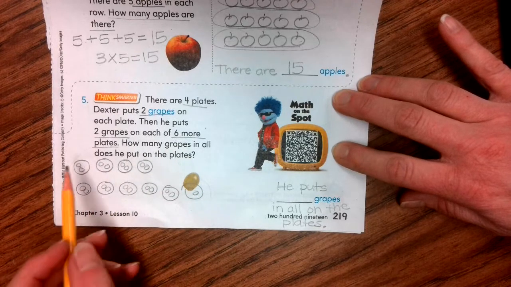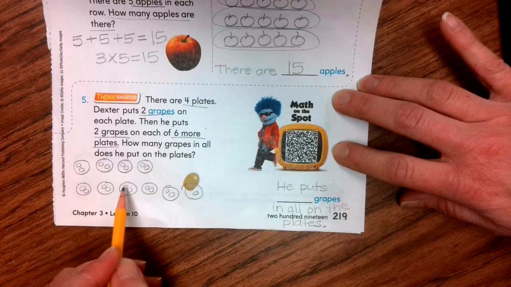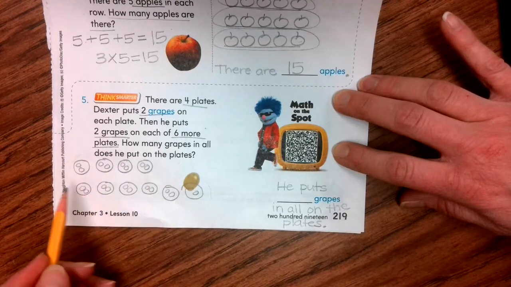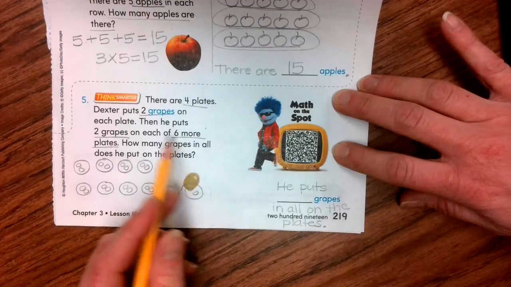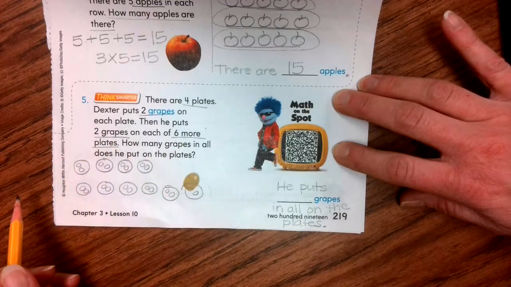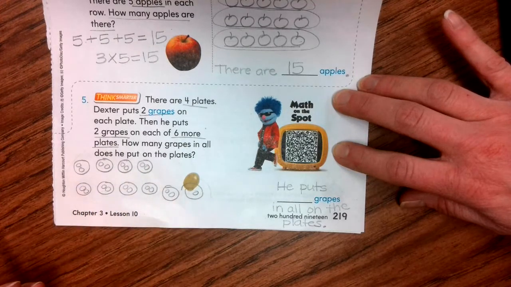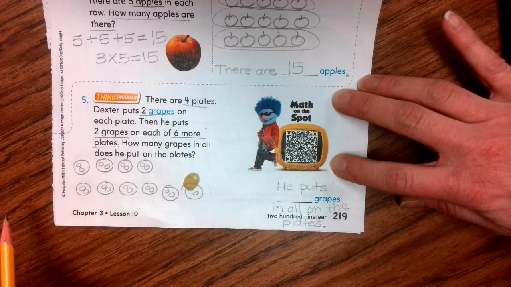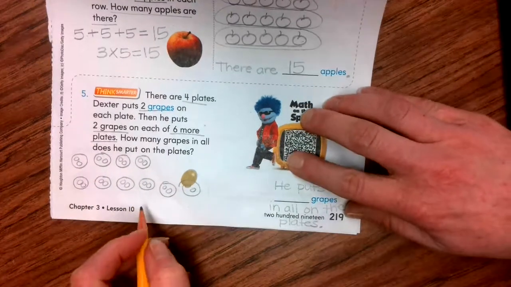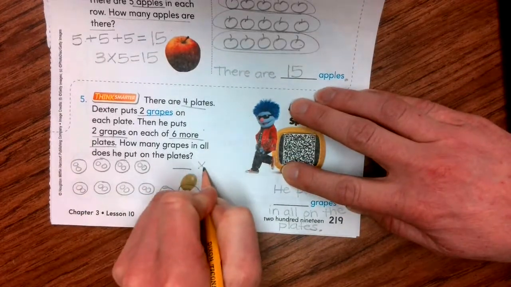All right, so you're going to be writing 2 plus 2 plus 2 plus 2 plus 2 plus 2 plus 2 plus 2 plus 2 plus 2. That's the addition number sentence. And then the multiplication number sentence is, how many groups do we have? So you got to count up how many groups, how many plates do we have? That's your first number.